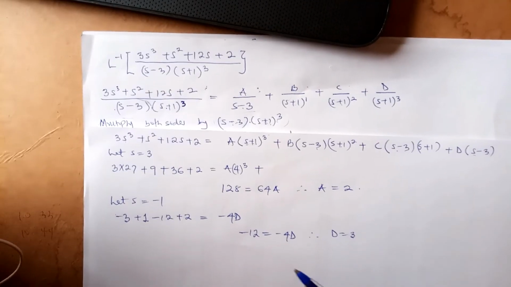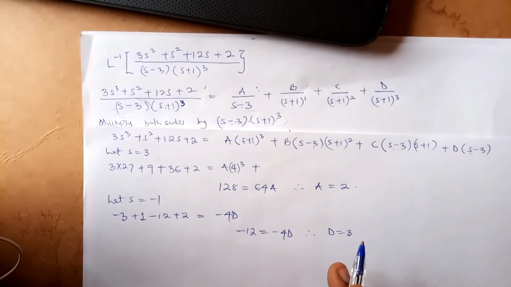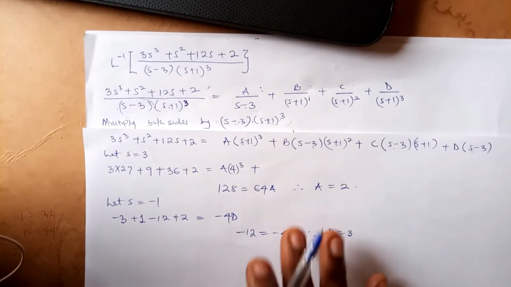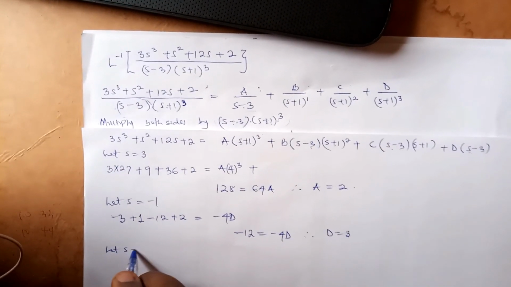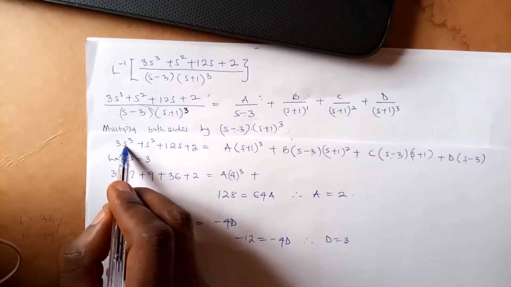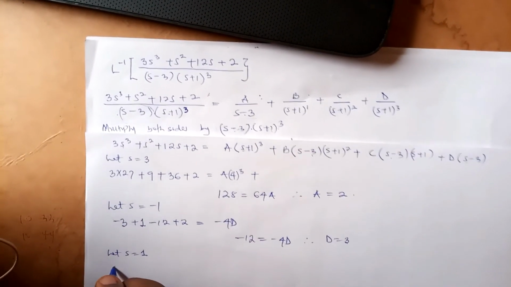I would advise you to pick any number, because what we need to find out is just like a 2 by 2 equation. So let me just take s equals 1. You can pick any value you like. So let me put my 1 here. 1 raised to the power 3 is 1, and times 3 will give me 3.